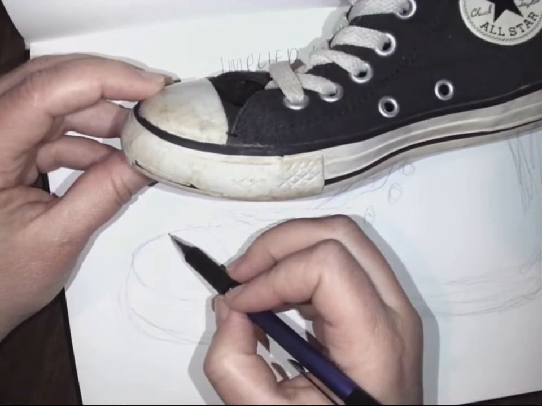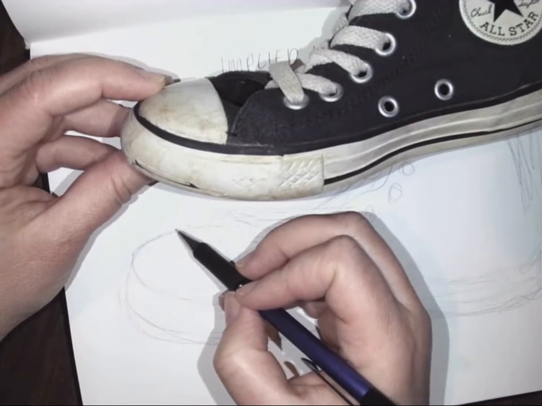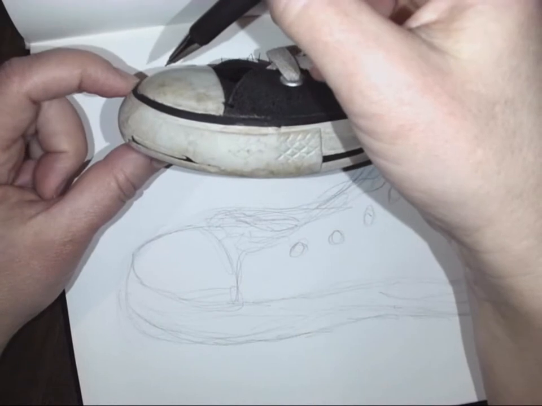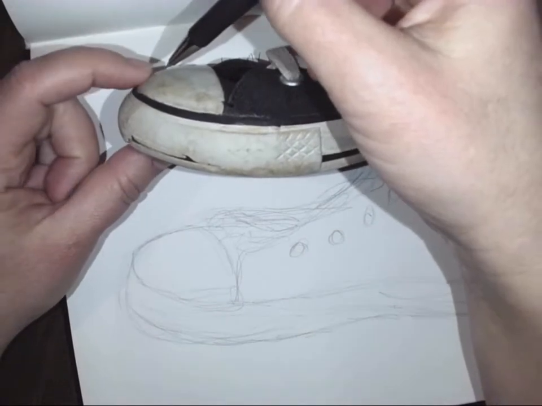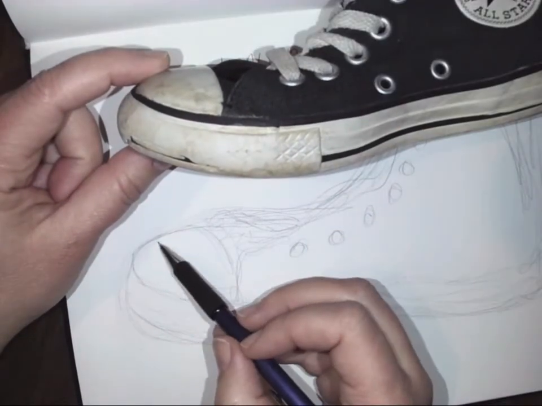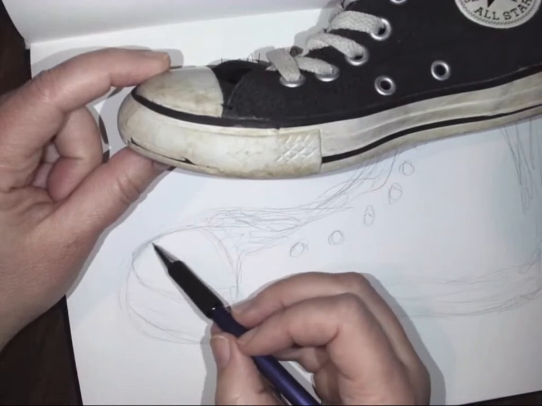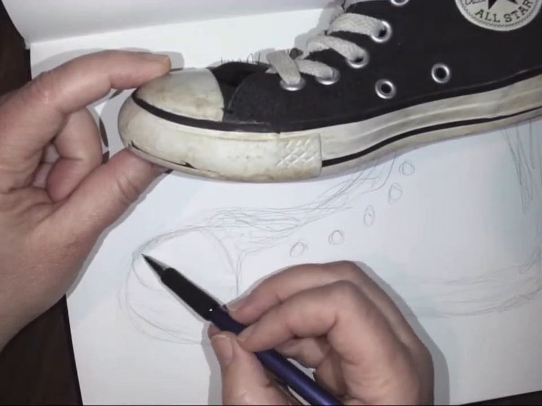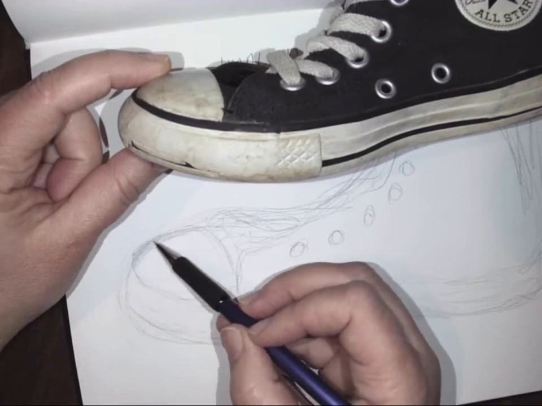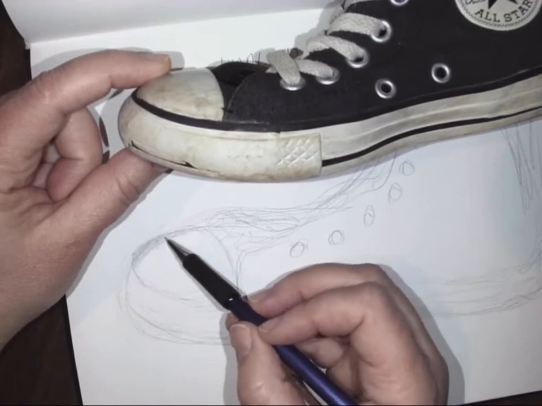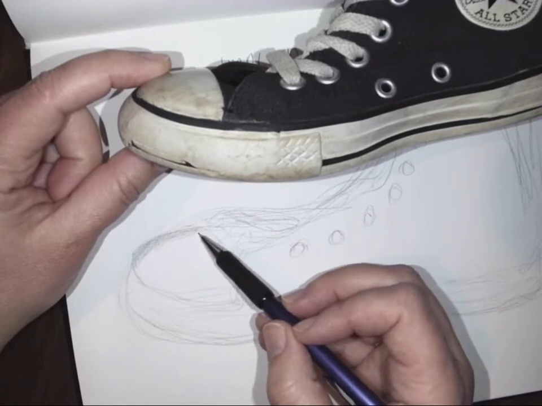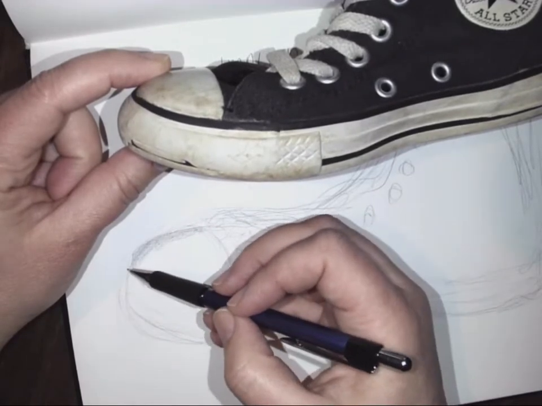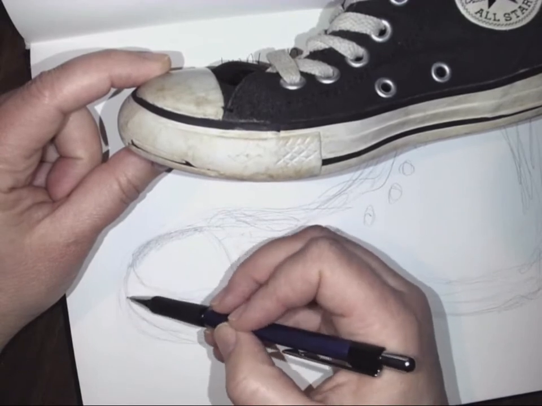I've drawn and I've used this shade of gray to outline my shoe. But in real life, things don't have outlines. There's no outline there. So I'm going to have to take that shade of gray and pull it across the surface of the shoe. And then there's no outline anymore. It's been removed. It's been hidden.